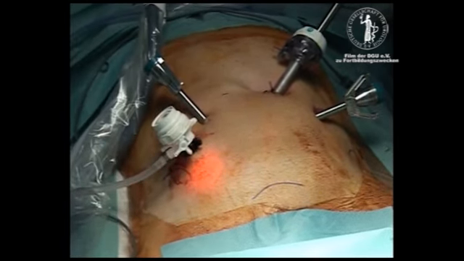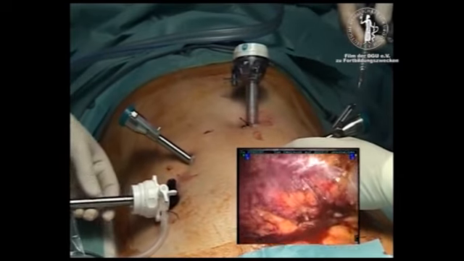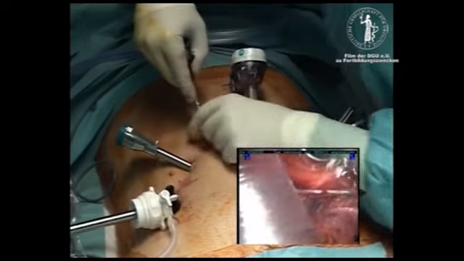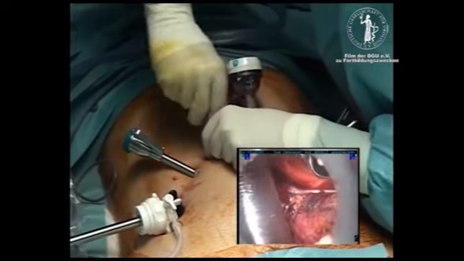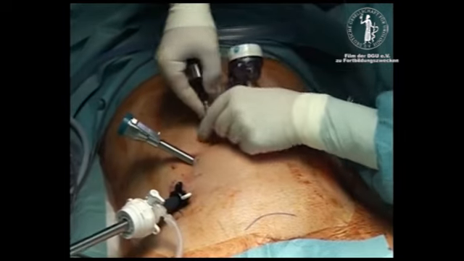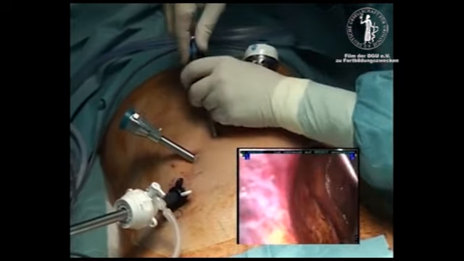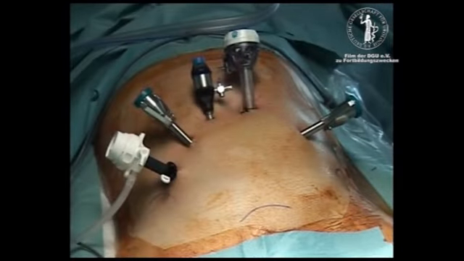To assist in this placement, the camera is transferred to the 12 mm assistant port, where the visualization of the camera trocar and the 5 mm port insertion is possible. Here is the final port placement.